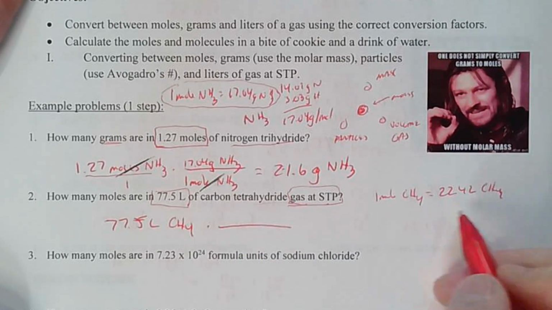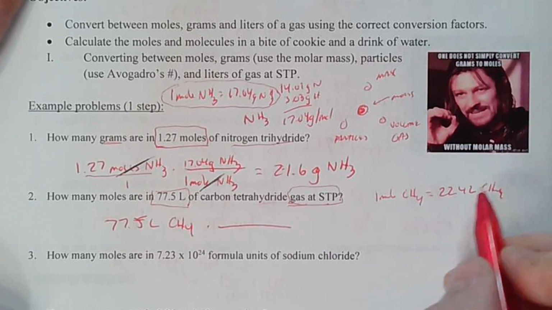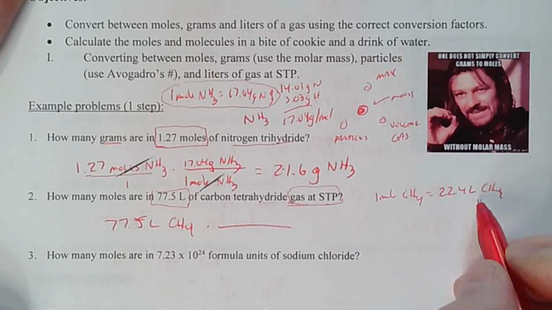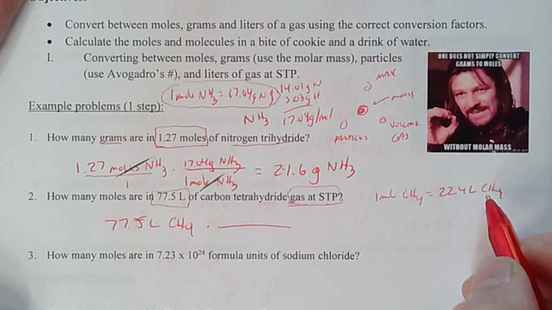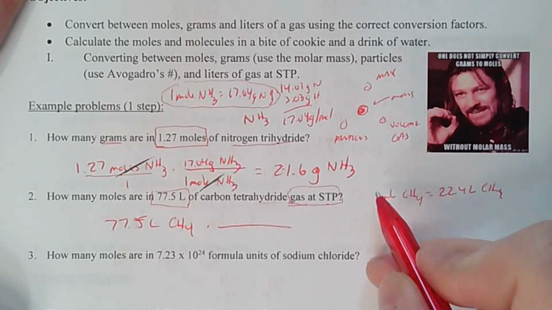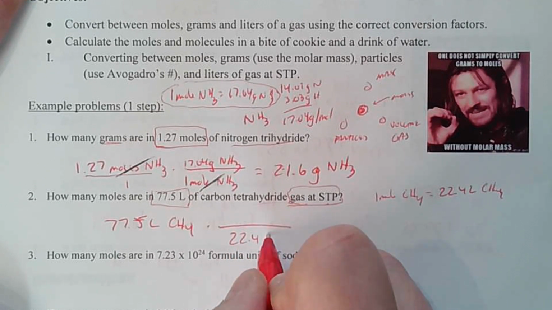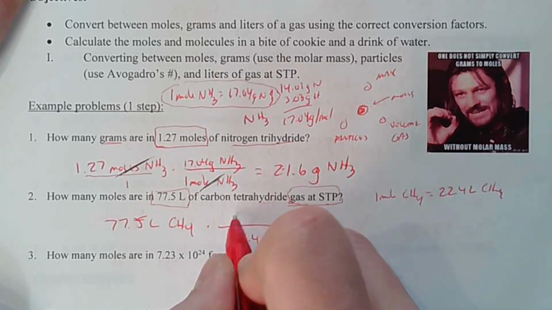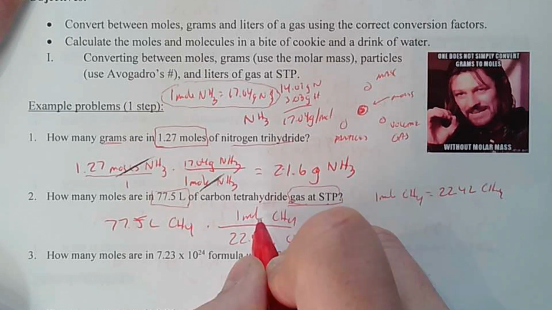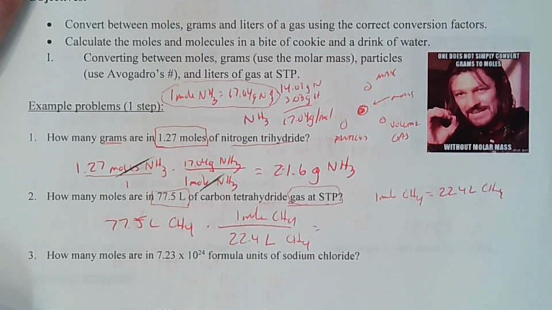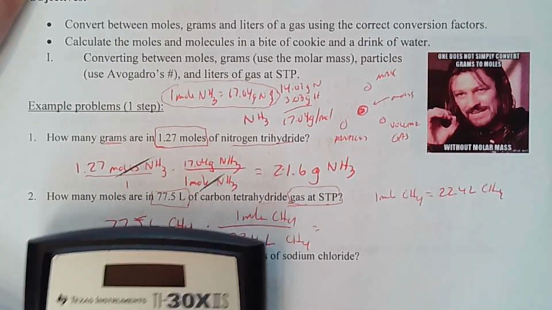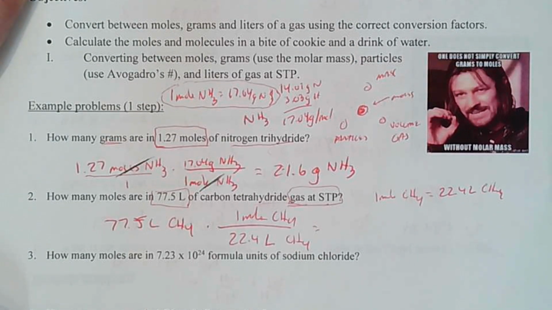What do I put where? This value is listed on your periodic table. It's just written as 22.4 liters per mole. So that per mole just means per 1 mole. So I'll put the 22.4 liters of CH4 down here, 1 mole of CH4 up here. Put that in my calculator and round. I need to divide instead of multiply.